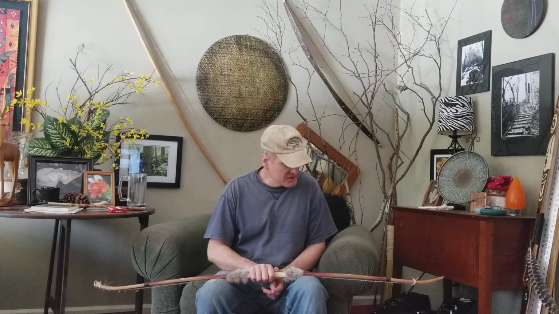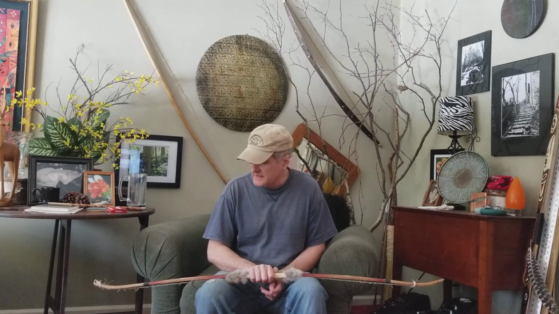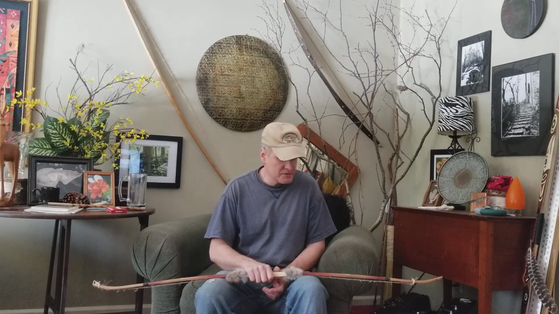I might actually do that sometime. I believe that I have a few bows laying around here of different weights, and that would be an interesting experiment. That would absolutely be interesting.